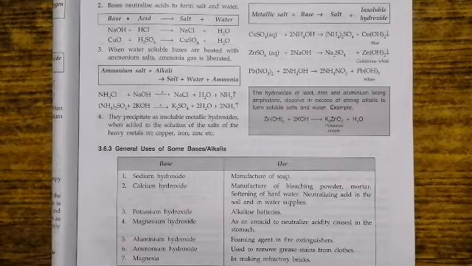Similarly, lead nitrate solution, when reacted with ammonium hydroxide solution, you find a white precipitate of lead hydroxide. So this you are also going to study in detail in the coming chapter, and that is analytical chemistry.